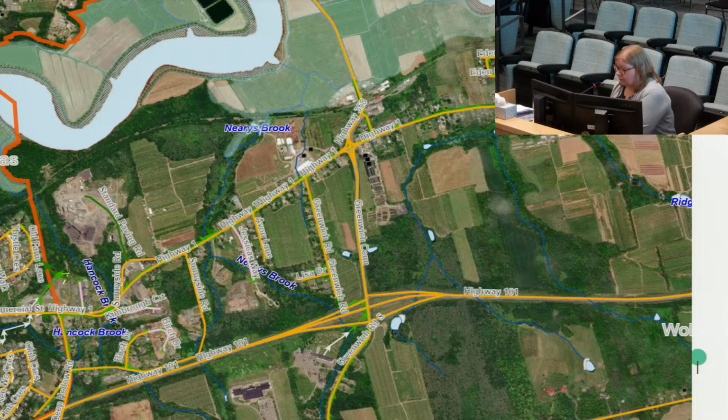So this is the community of Greenwich. We see here, this orange line denotes the boundary of the growth center of New Minas. On the east side at Elderkin Drive, this is the approximate boundary of the town of Wolfville. And Greenwich is bounded to the north by the Cornwallis River and the south by Highway 101.